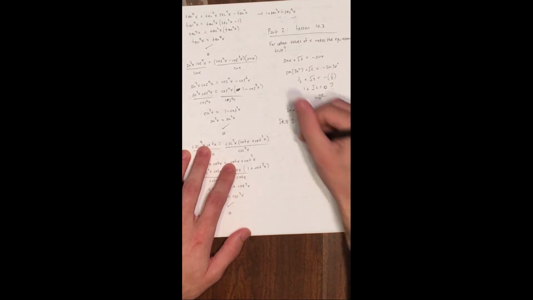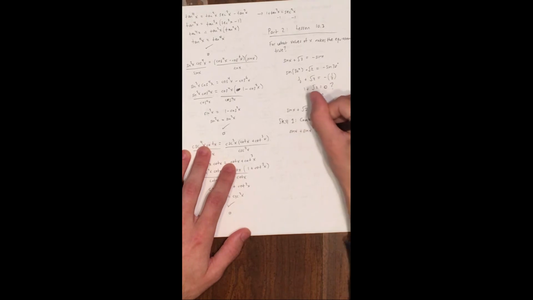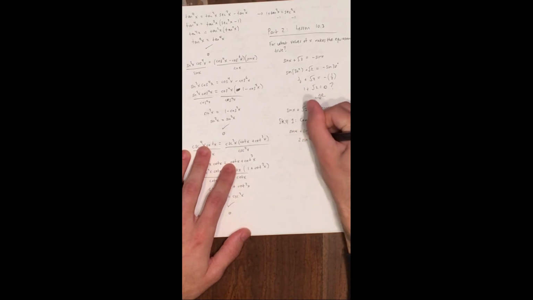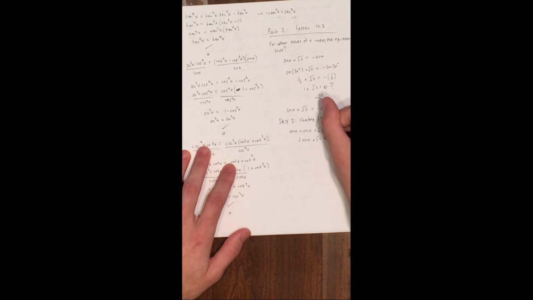For here, if we add sine of x to both sides, we get sine of x plus sine of x plus square root of 2 is equal to 0. And we're just going to throw that square root of 2 on the other side by subtracting square root of 2 on both sides. And we have 2 sine of x is equal to minus the square root of 2. So sine of x is equal to minus the square root of 2 over 2.